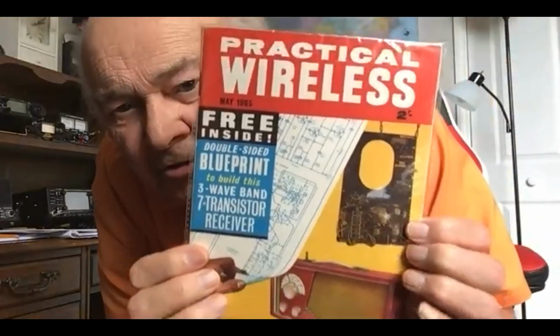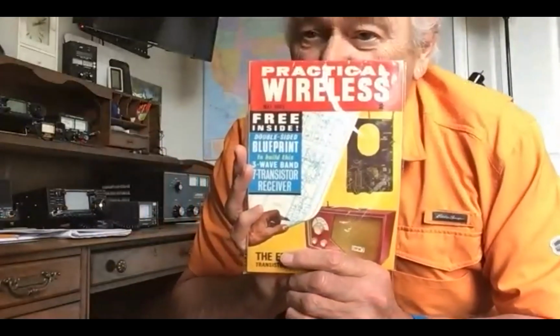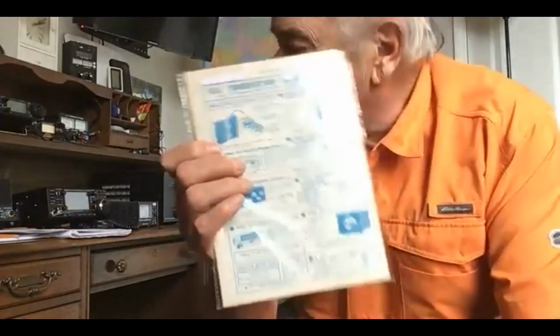Well, I've got a little show and tell. My daughter bought this for me, like a Christmas present. It's a UK magazine, Practical Wireless, of May 1965. It cost 2 shillings at the time, which is what, like 20 cents. Free inside is a blueprint to build this 3-wave band 7-transistor receiver. It's interesting to see all the advertisements on the outside, still in pounds, shillings, and pence.